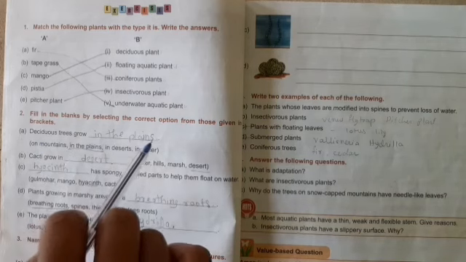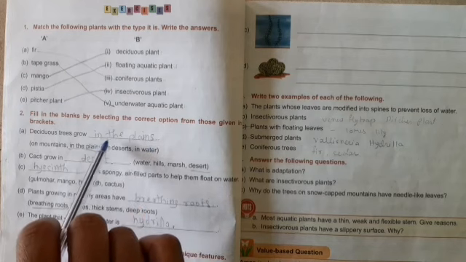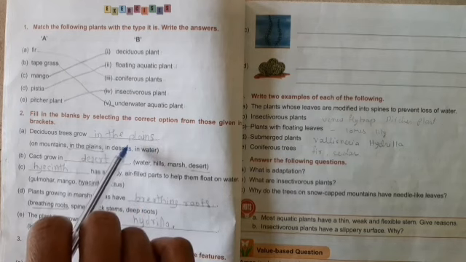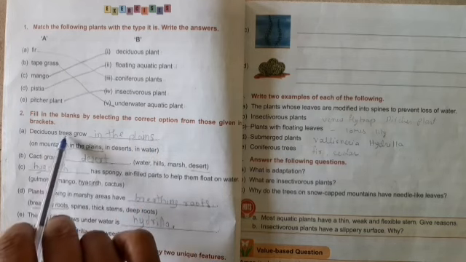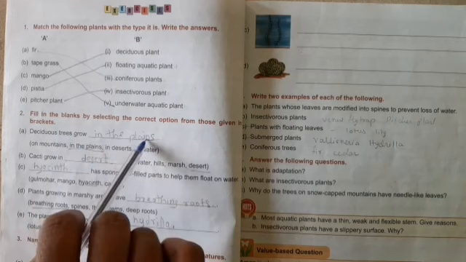A, deciduous trees grow in the plains. We filled in here the plains. Yes, deciduous trees grow in the plains. Our answer is correct now in the options. On mountains, not there. In plains, yes. In desert, not there. In water, not there.